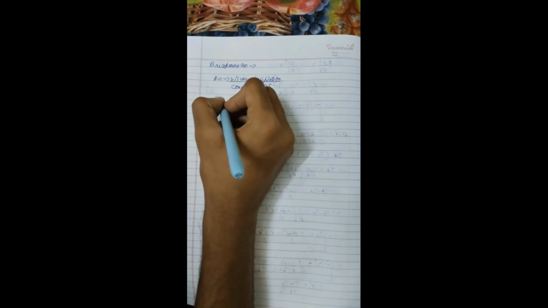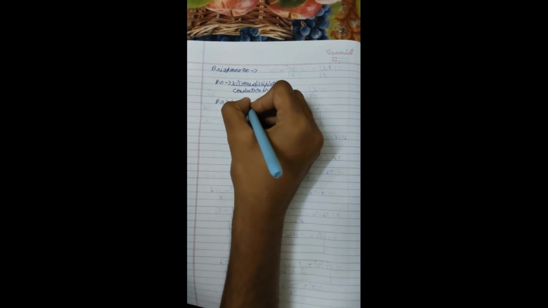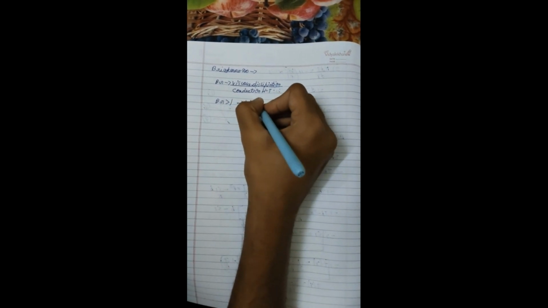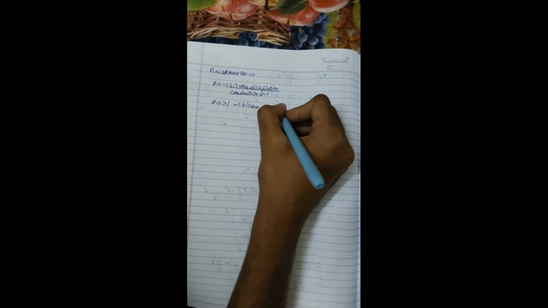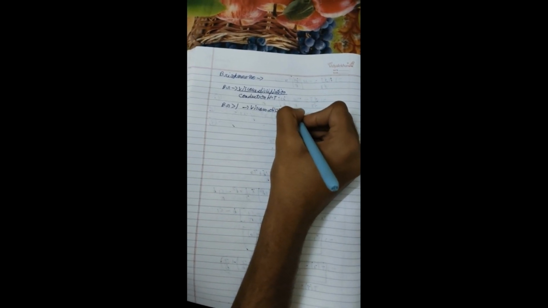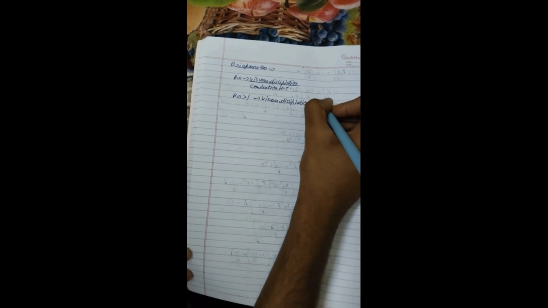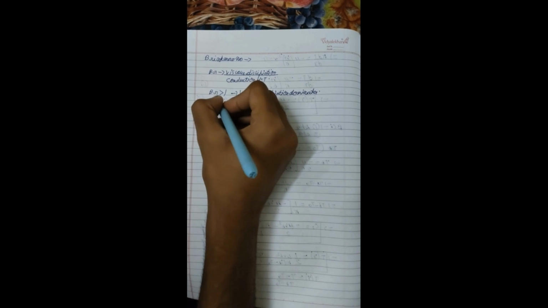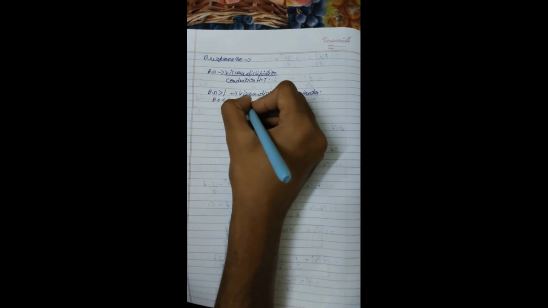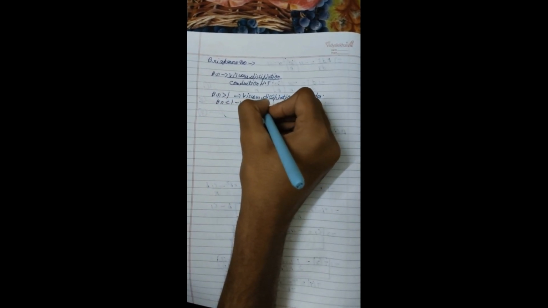So suppose if the Brinkman number is greater than 1, that basically means viscous dissipation dominates. And if it's less than 1, then conduction heat transfer dominates.